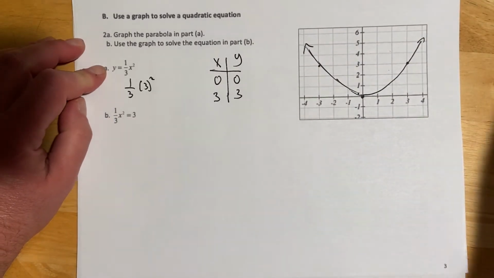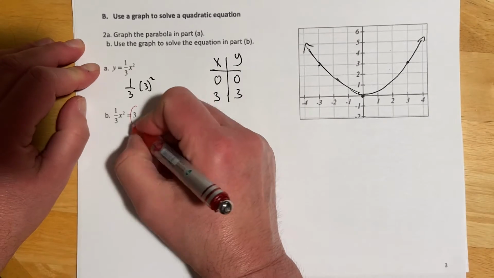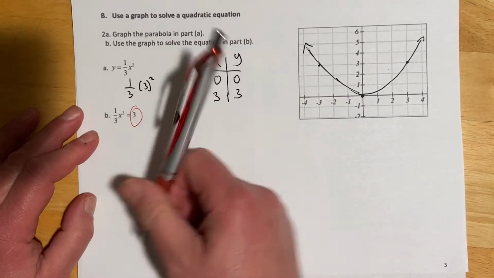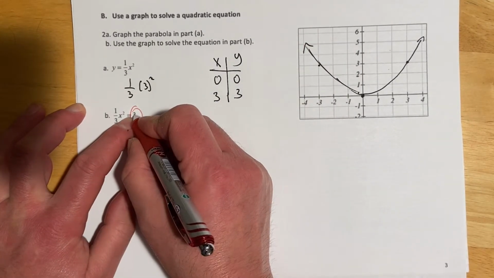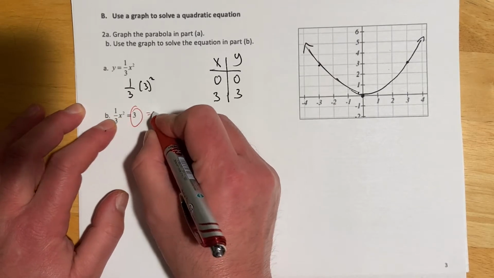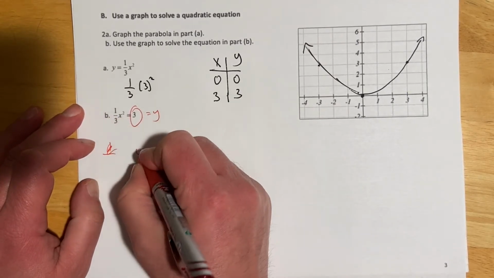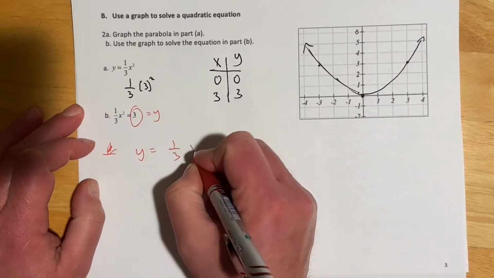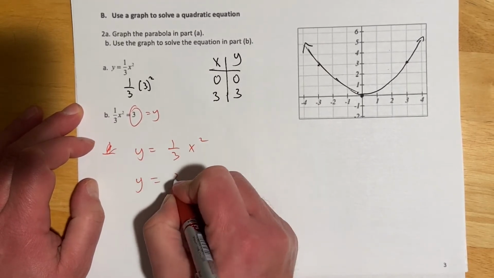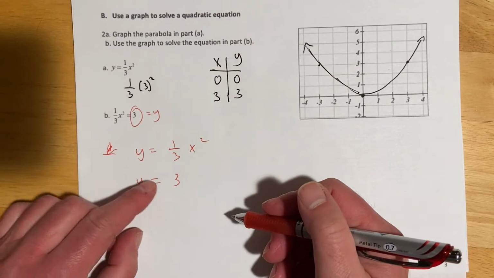So that's part A. And then what part B is asking is, where is that going to equal 3? And so what equals 3 is basically the y, because this is y equals 1/3 x squared, and y equals 3, and they're setting those 2 things equal.